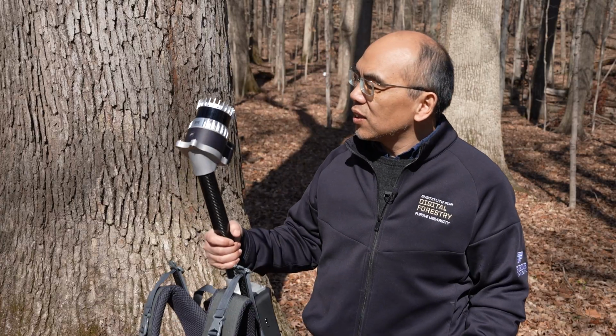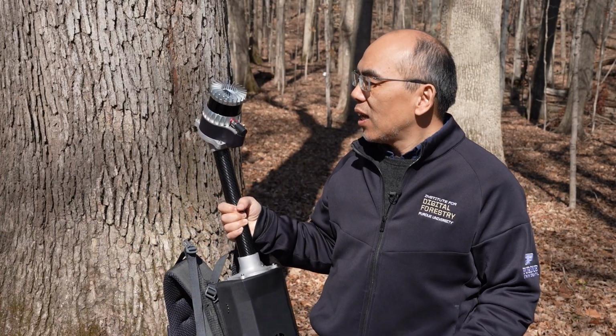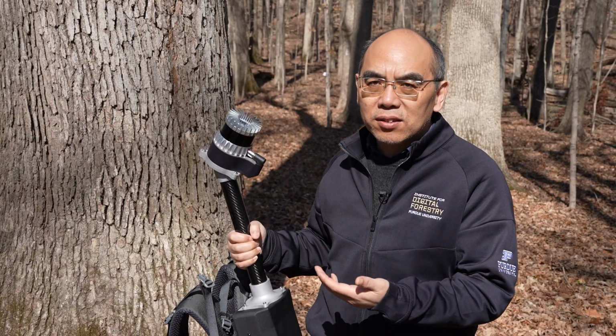And how we do this is we take sensors like what we have over here, a simple backpack system that has a LiDAR sensor. LiDAR means using laser instead of radar to capture the real environment. And then you use tools like AI to reconstruct it as a 3D model.